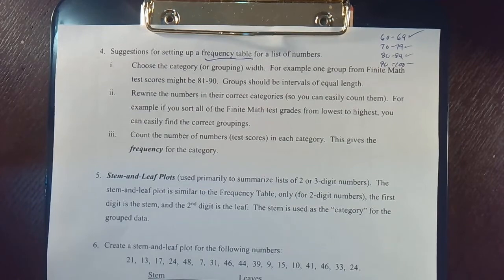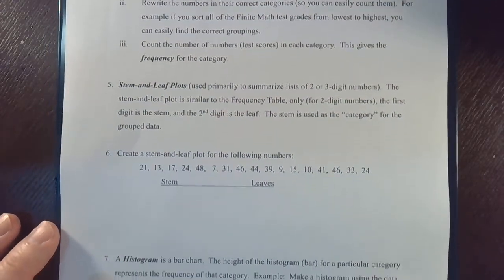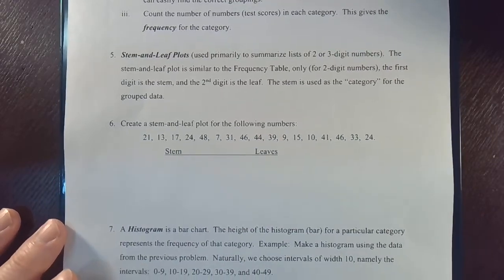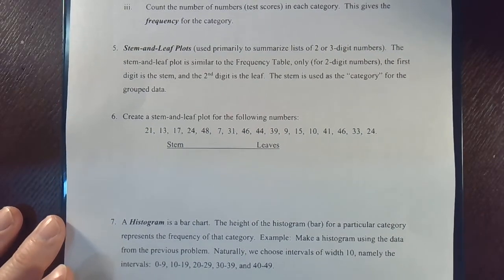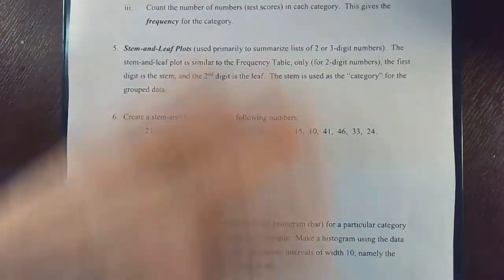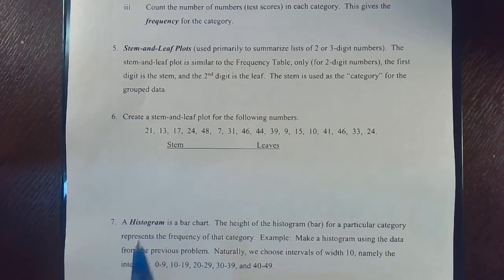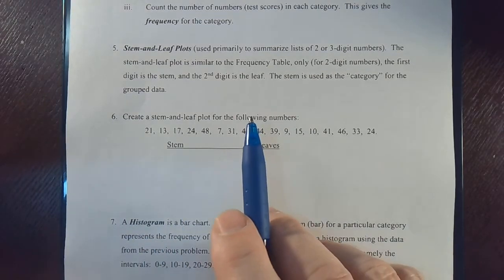All right, another way that we can have a diagram that shows data is called a stem and leaf plot. Truthfully, I have rarely used this, and I have rarely put one on an exam. But we're going to go over it anyways. You might have a homework problem or two.